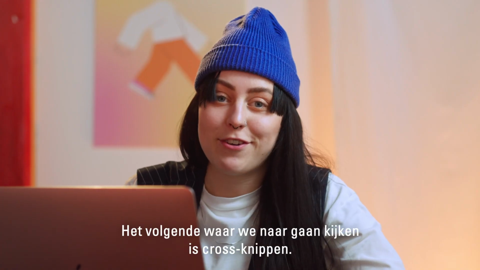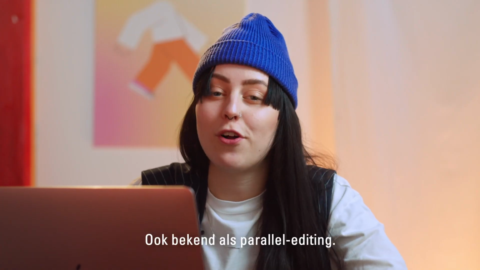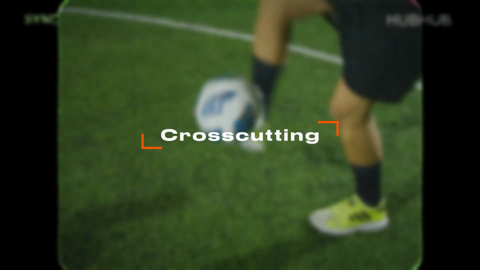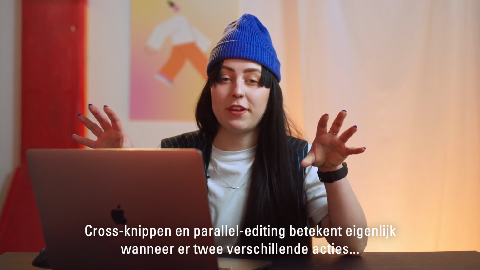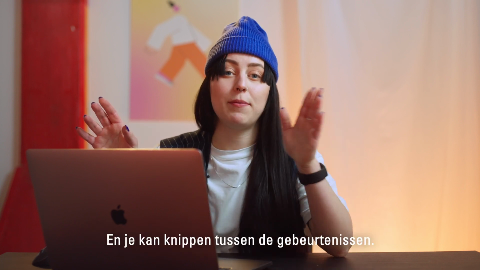The next thing we're going to have a look at is cross-cutting, also known as parallel editing. Cross-cutting and parallel editing is basically when you have two different things happening at the same time and you cut in between them. Let's have a look at how to do this. Let's start with this clip with two people exercising.